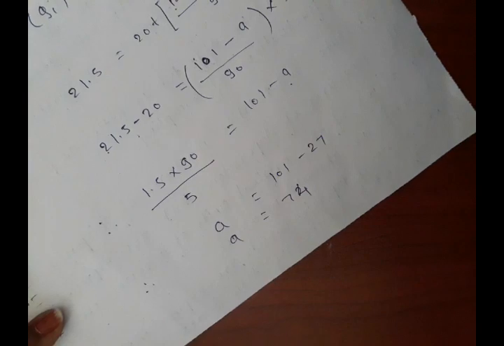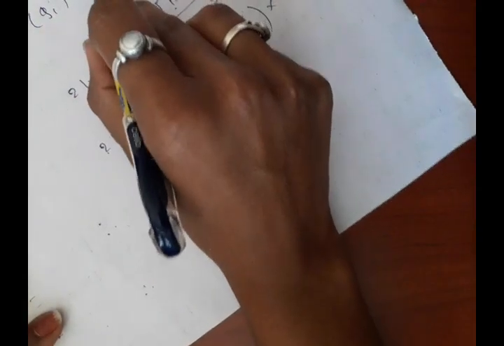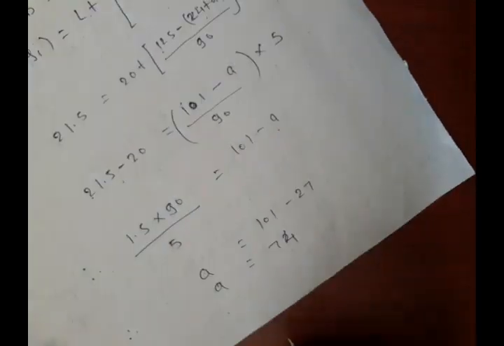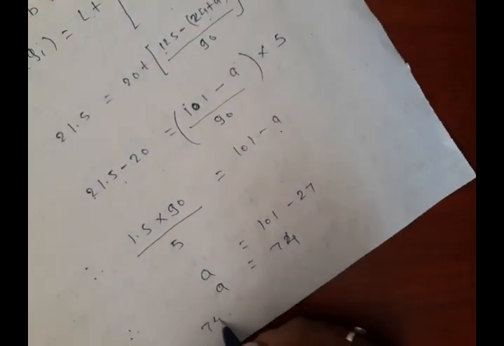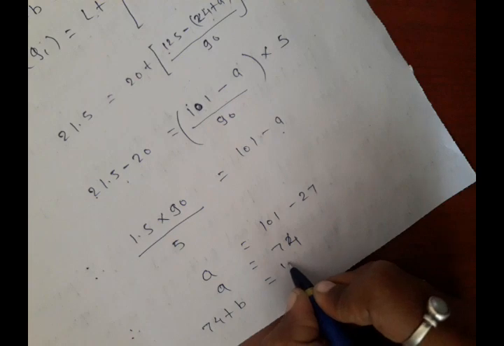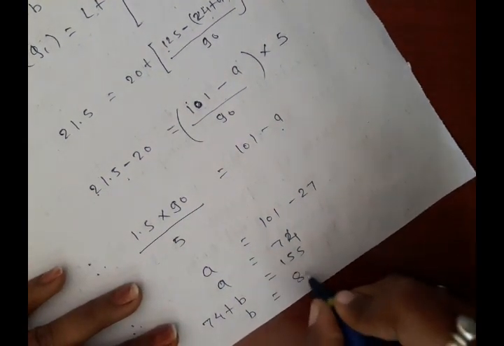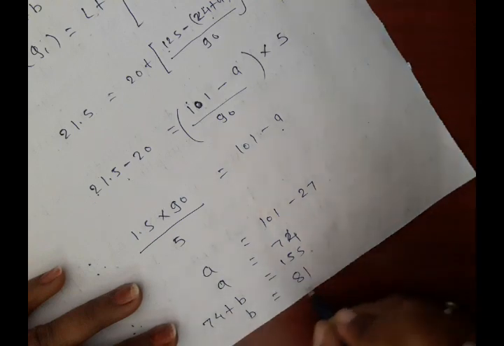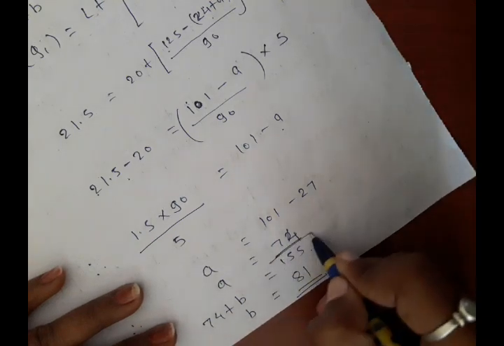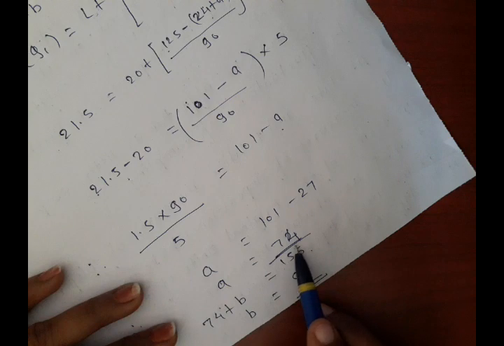Using A plus B equal to 155, A is 74, so B is equal to 155 minus 74, which is 81. So the missing frequencies are A equal to 74 and B equal to 81.